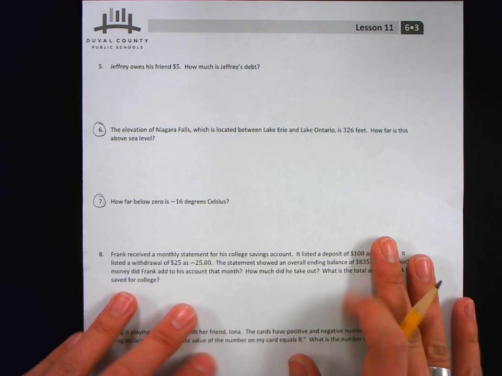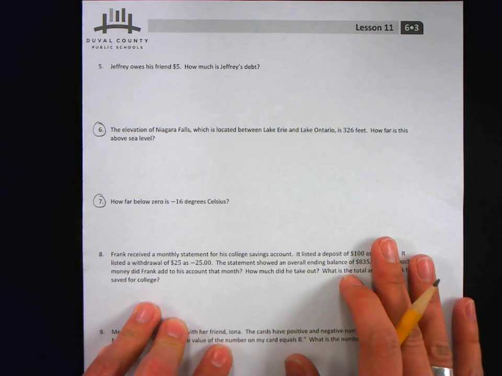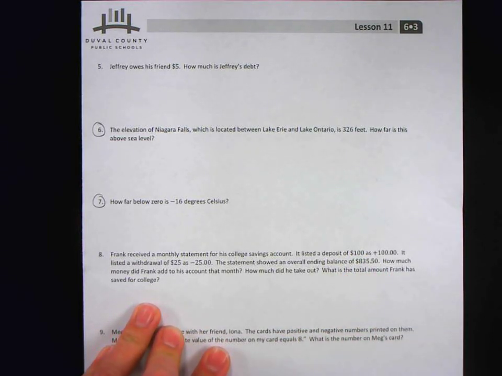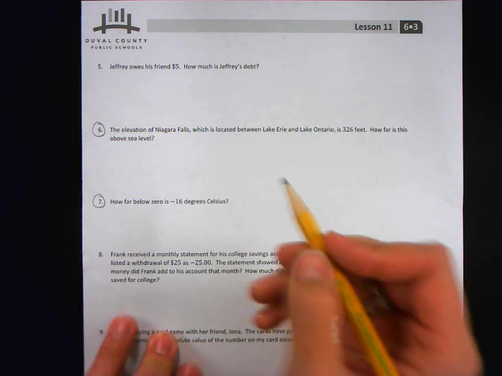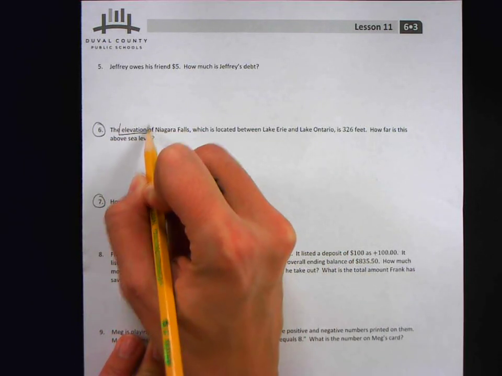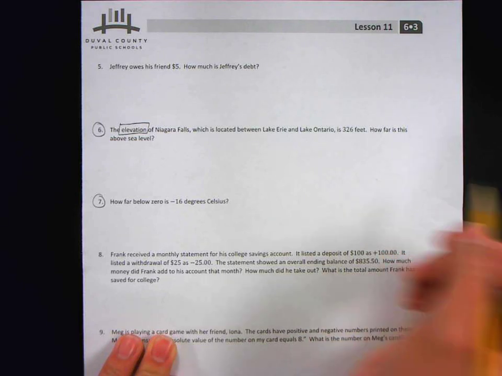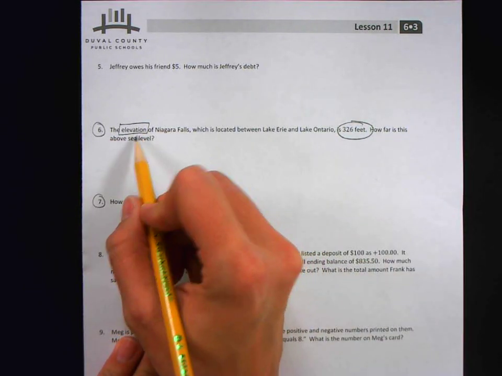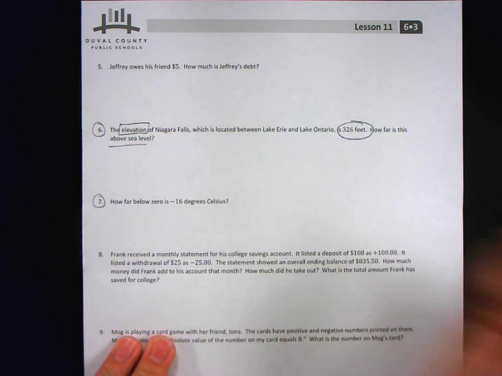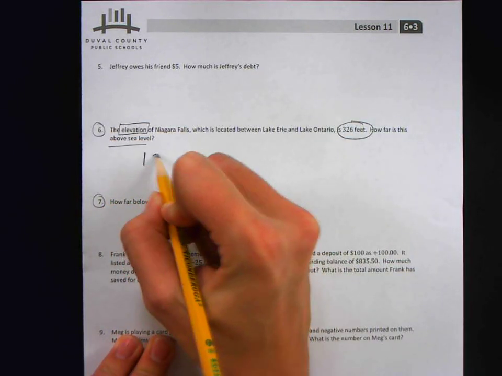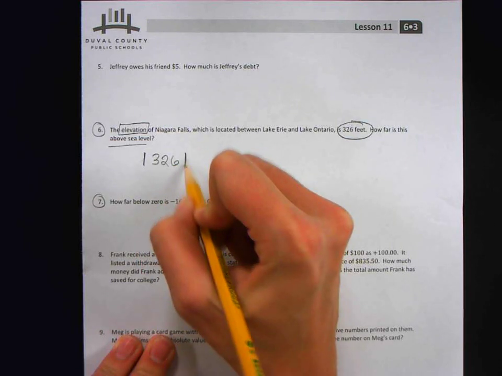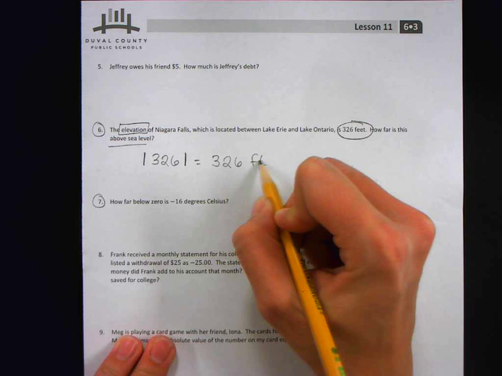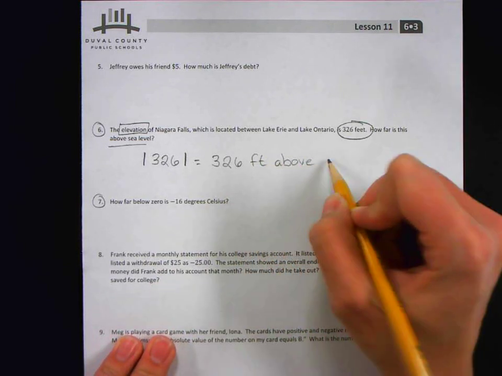The elevation of Niagara Falls, which is located between Lake Erie and Lake Ontario, is 326 feet. How far is it above sea level? Okay. So I know that elevation is a key word here, and I know it's a positive word. And our number is 326 feet, and we want to see how far it is above sea level. So I want to find the absolute value of 326 because that's my integer. And that's going to be 326 feet above sea level.